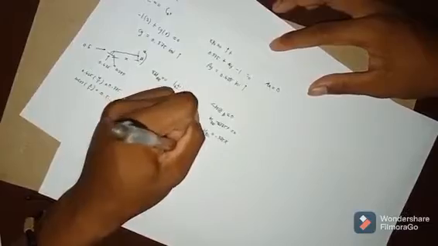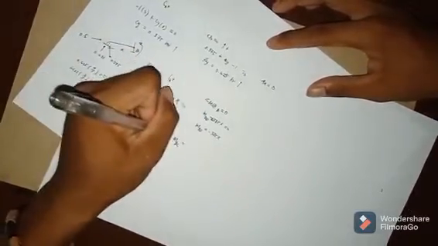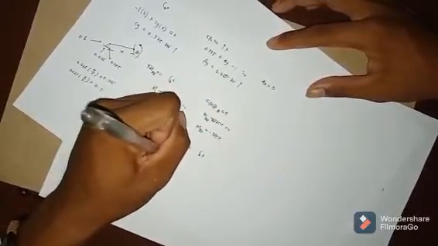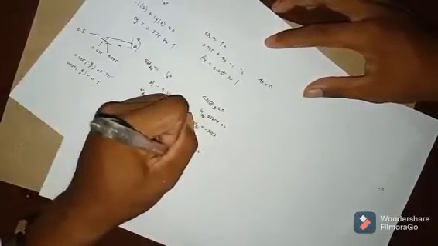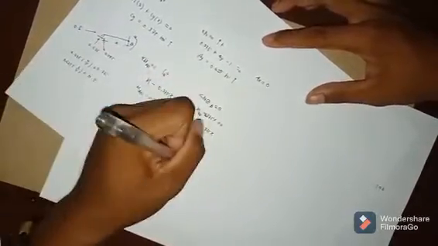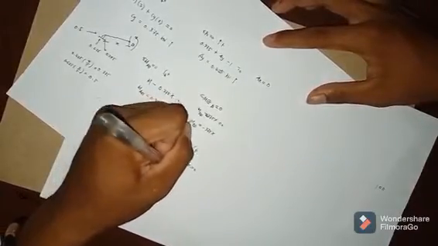So moment at BC is equal to, summation of moment equals 0 and counterclockwise positive, so moment BC minus 0.375 times the arm length, which is x, is equal to 0. So moment at BC is equal to 0.375x.